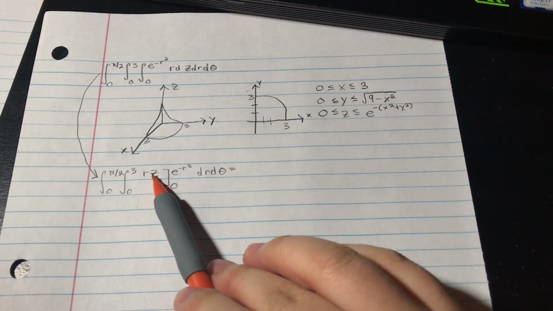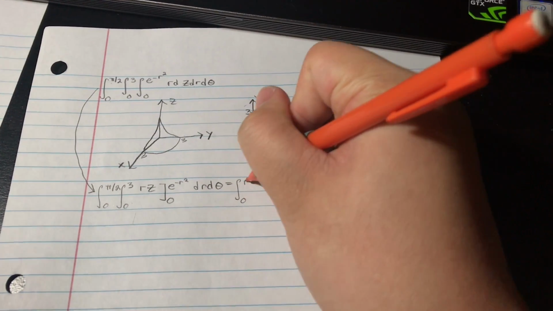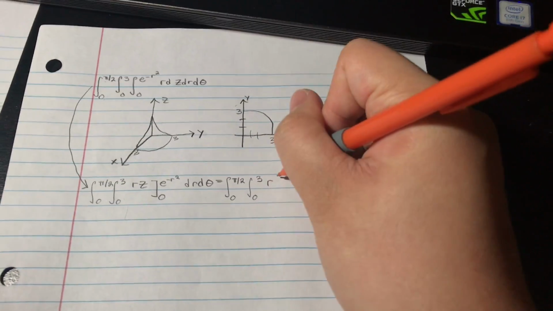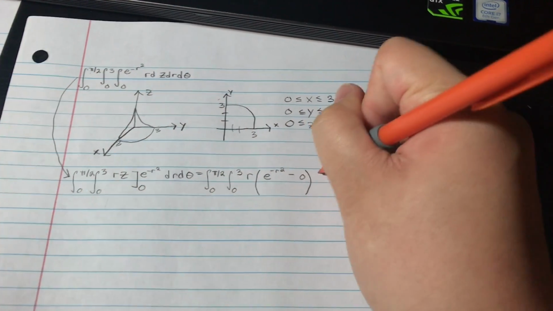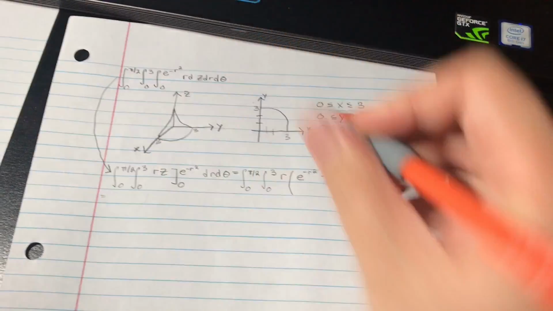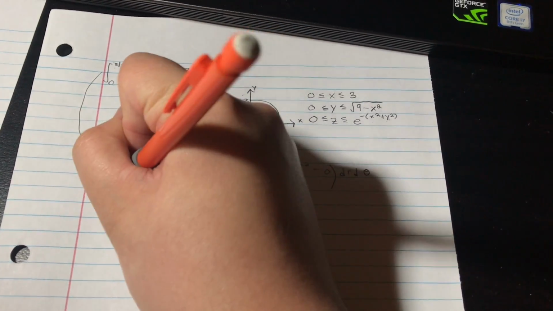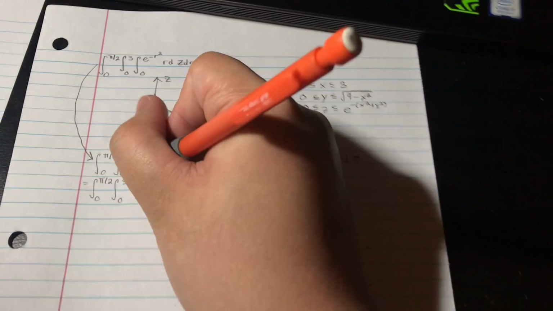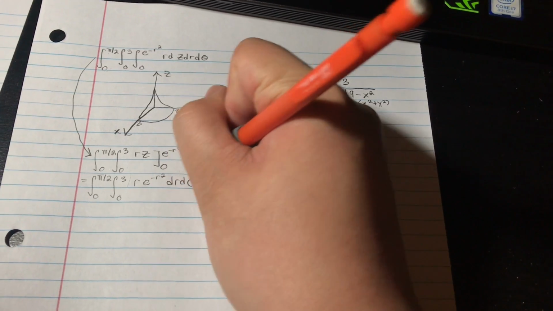Plugging in, r is a constant, so we have r times e to the negative r squared minus 0, and the 0 goes away. So we have the integral from 0 to pi over 2, 0 to 3, of r e to the negative r squared dr d theta.